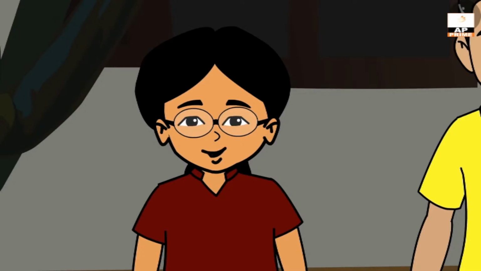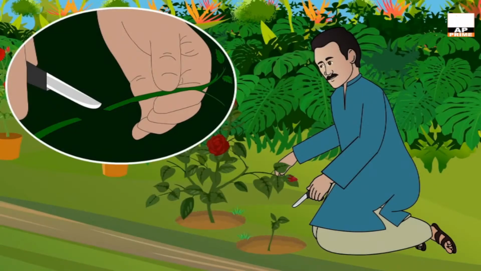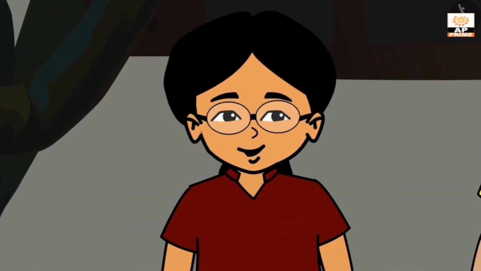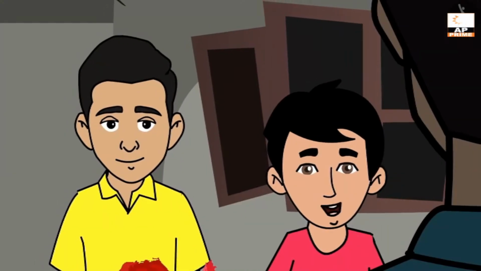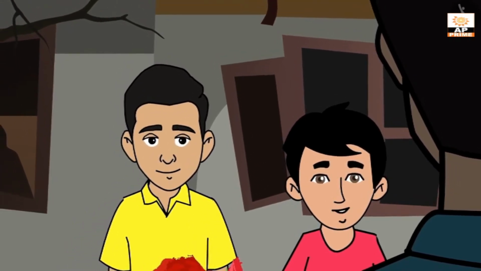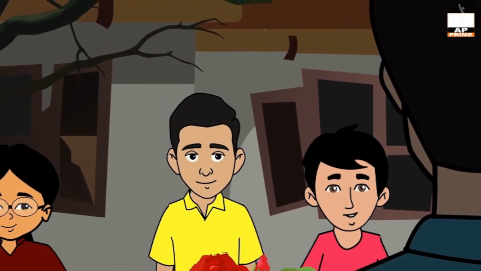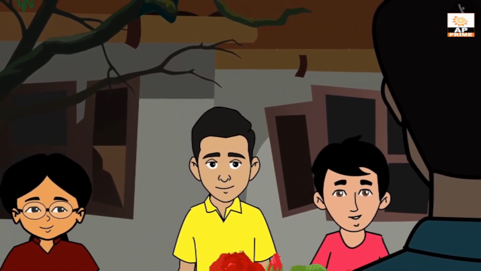These red roses smell so nice. Look, Ramu Kaka has cut a part of the stem of the rose plant and he has put it in the soil. Why is he doing something like that? Come, let us ask Ramu Kaka. Hello Ramu Kaka, we just saw that you cut a part of the stem of the rose plant and planted it back in the soil. We could not understand as to why you did that.